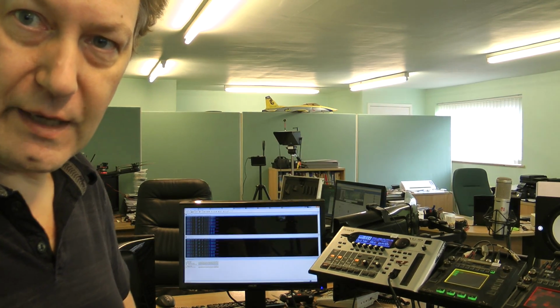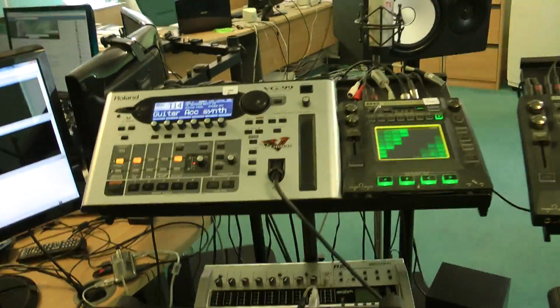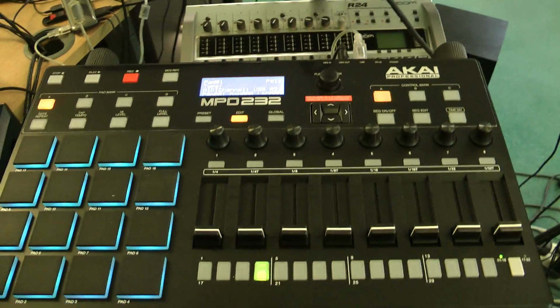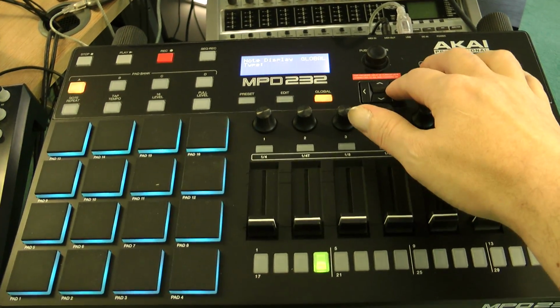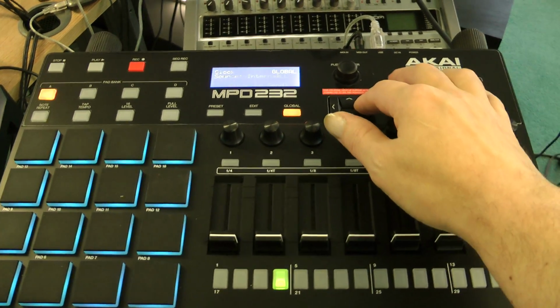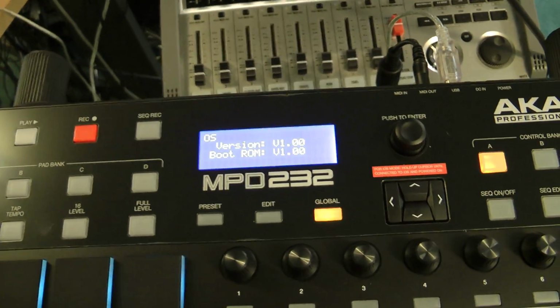So because I'm going to send this to AKAI, I'm going to go into closer detail on the individual bits of kit and what they're actually outputting, so that AKAI can fix it, because clearly this needs fixing. The first thing I'm going to do is look at the global number, which is the version number, for AKAI's reference. The version number is 1 and 1.